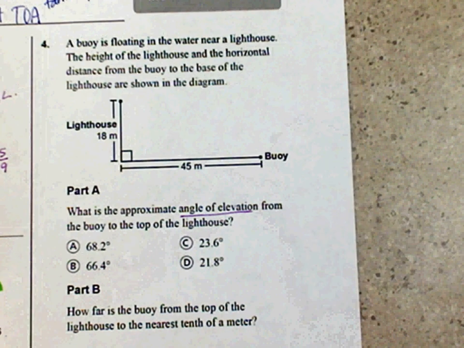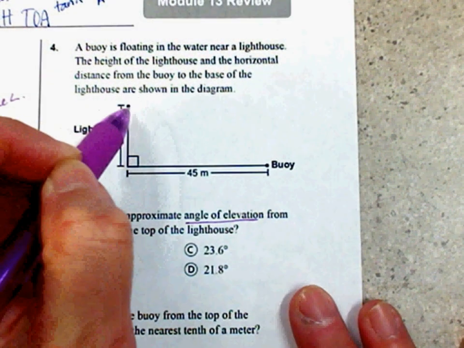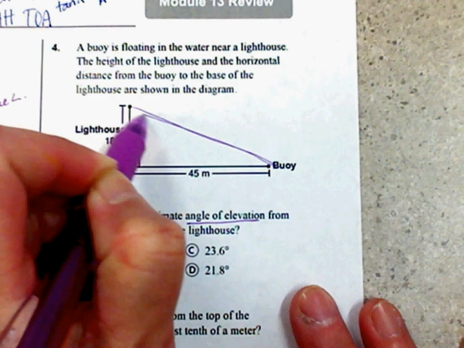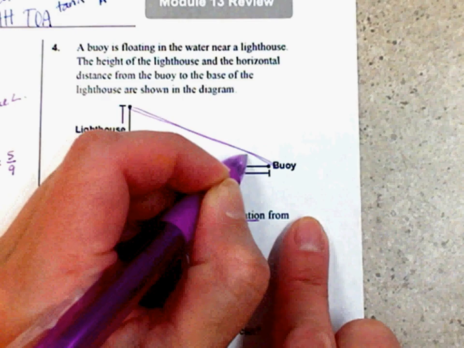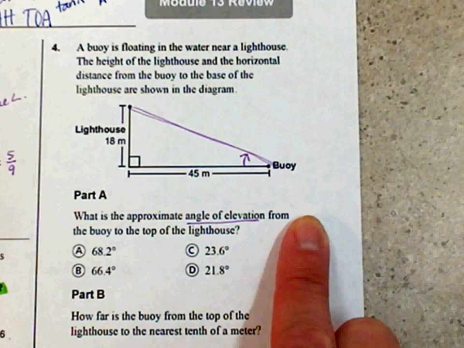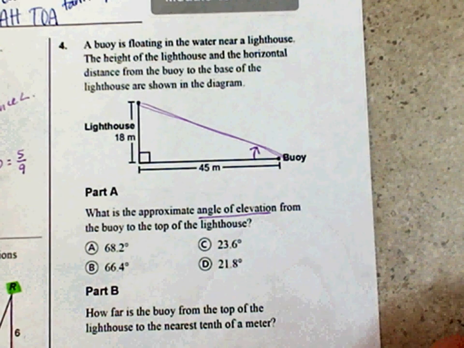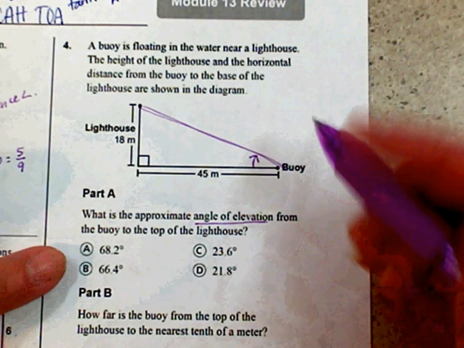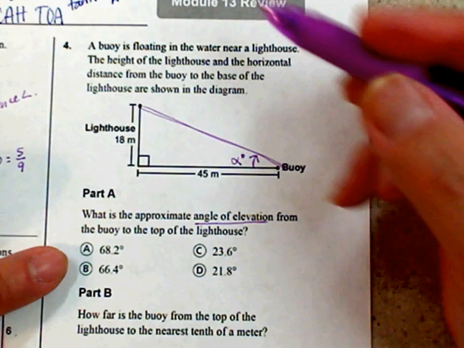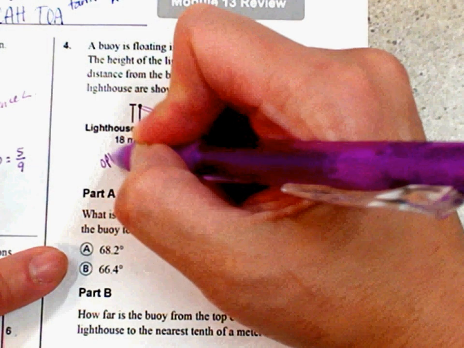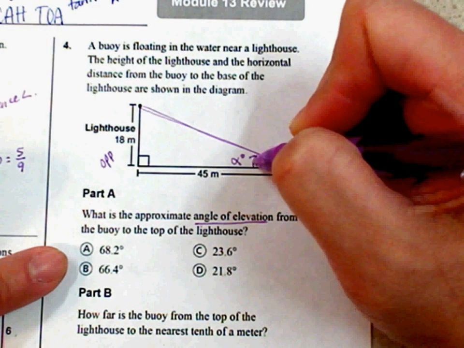Well, let's go ahead and form a right triangle right here. Now, it says angle of elevation from the buoy. So elevation means I'm looking up. There's my angle, okay? So I want to find that. So how would I go about finding part A? Well, I want to find this angle, and I'm going to label it alpha. I know 18 is the opposite from this reference angle, and 45 is your adjacent.